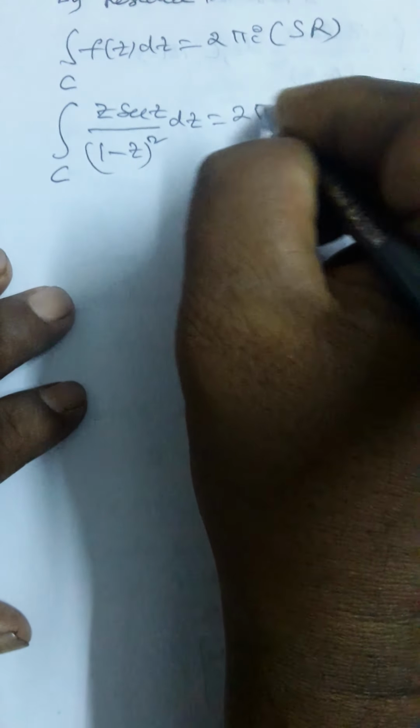By residue theorem, integral over C f of z dz is equal to 2 pi into the sum of the residues. Integral over C z secant z by 1 minus z whole square dz is equal to 2 pi into the sum of the residues. This is nothing but secant 1 tan 1 plus secant 1.